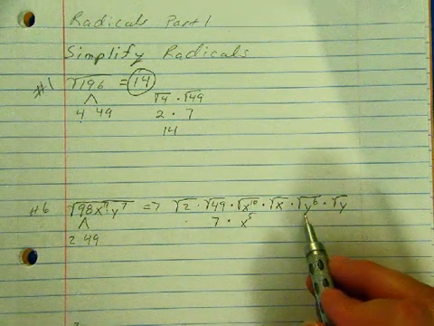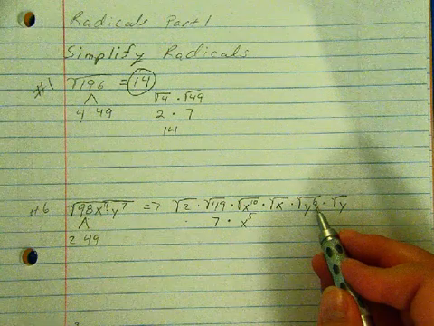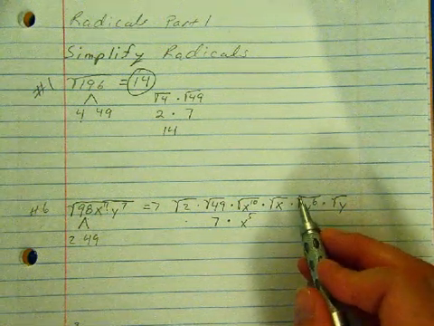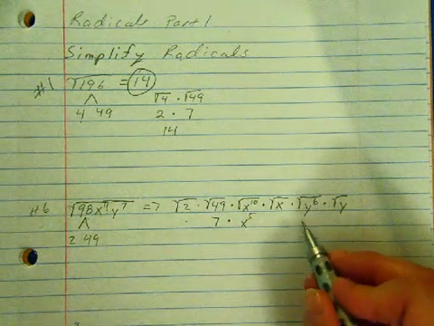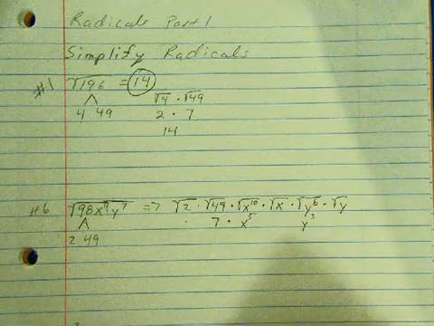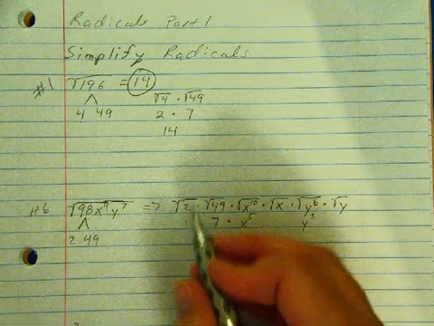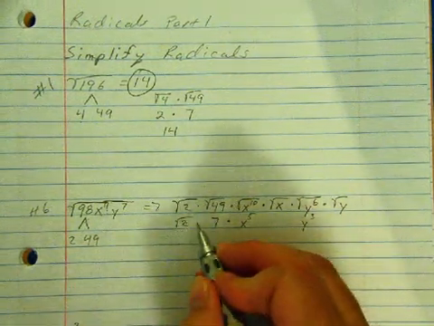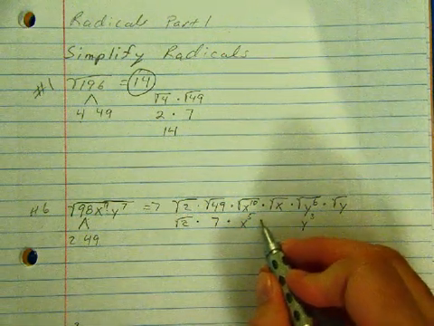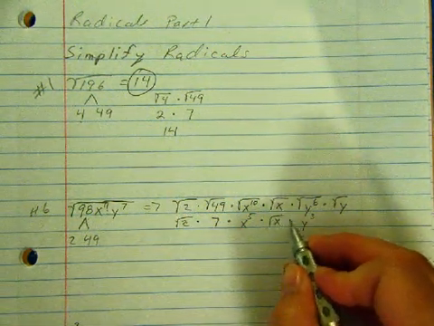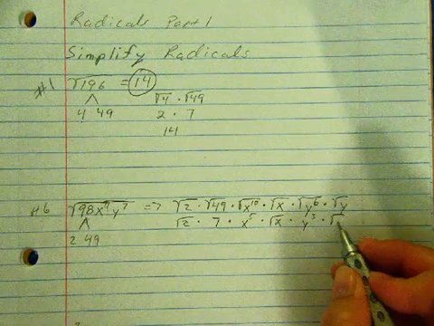Over here we have y to the 6th. Again, we divide that exponent by 2 because this is a square root, so this becomes y to the 3rd. These other numbers are still underneath the radical because they are not perfect squares. So we'll go ahead and bring those down.